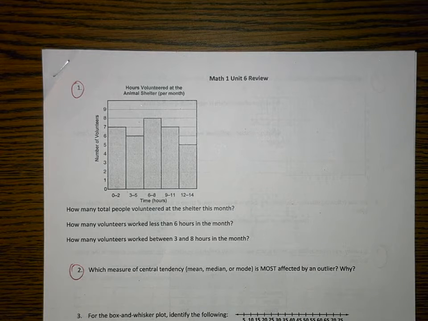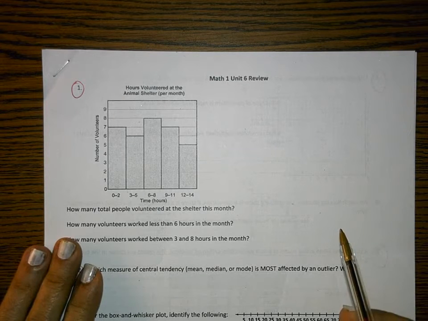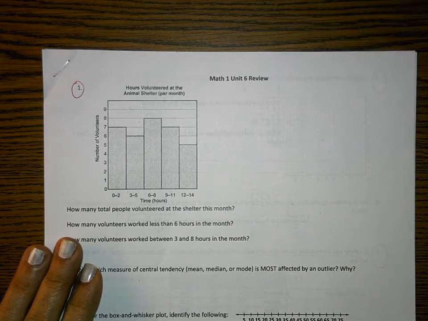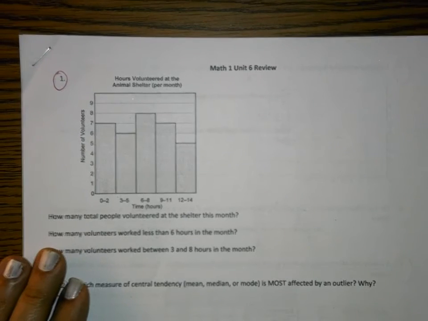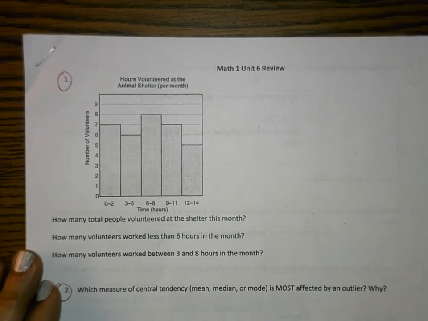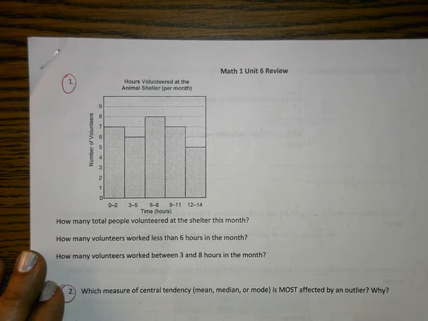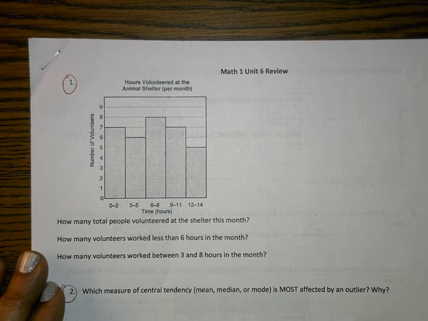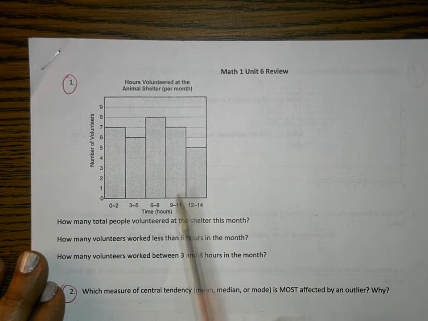So let's go ahead. I'm going to try to do as many of your homework problems as possible here. I cannot do all of them, but I'll do quite a few, okay? So number one, first of all, let me zoom in a little bit more. Okay, there we go. Hopefully it's good for you to see. You should have this worksheet right in front of you as well. Okay, so this is the Unit 6 review. Now let's take a look at it.